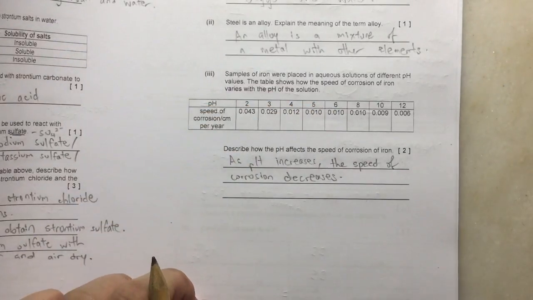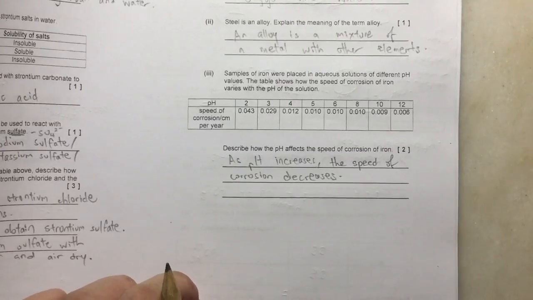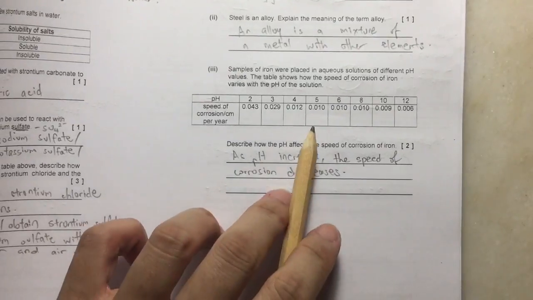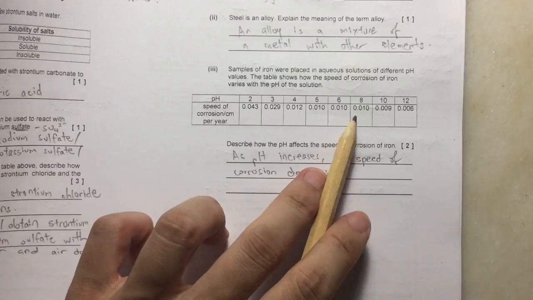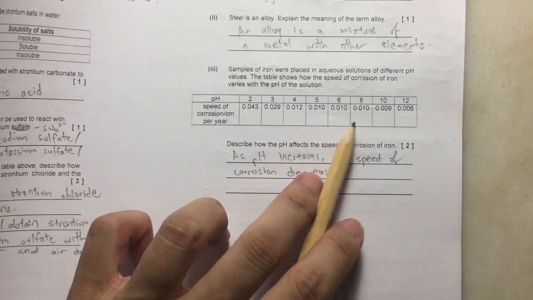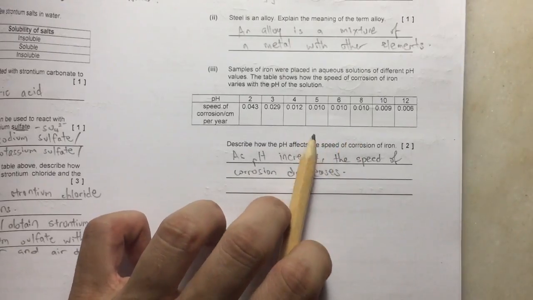Now the second one is a bit harder to see, so let's try to make sense of it. Okay, now if you notice, from pH 5, 6 to 8, the corrosion does not change.